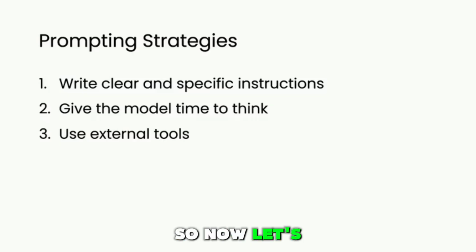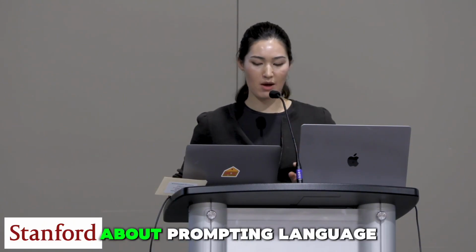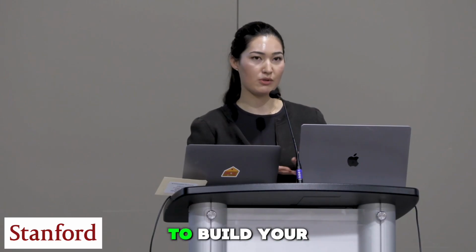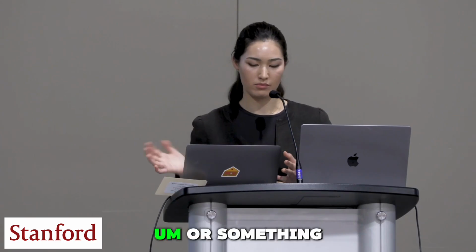So now let's move on to some strategies and tactics for getting better results from models. We're going to discuss 3 different strategies and then some tactics within each strategy. These are write clear and specific instructions, give the model time to think, and use external tools. And this whole section is about prompting language models in the context of using them to build your own applications. However, most of these techniques could also be used or adapted if you're interacting with a language model as a consumer, for example, in ChatGPT, Bard, Claude, Bing, or something else.